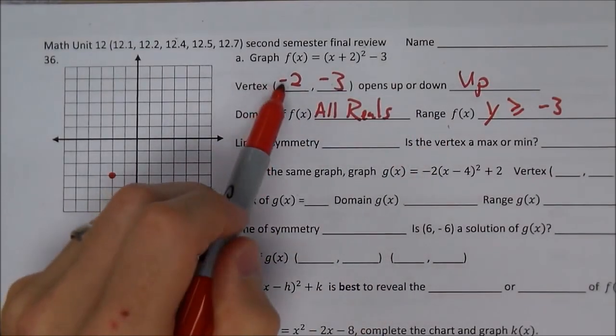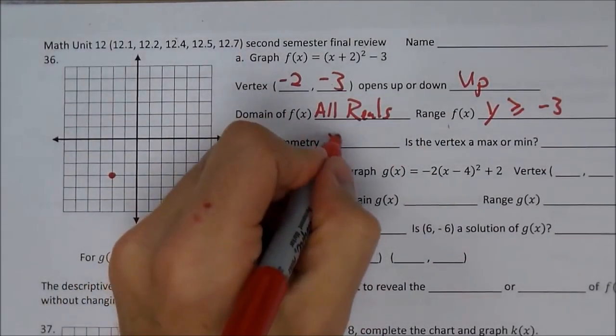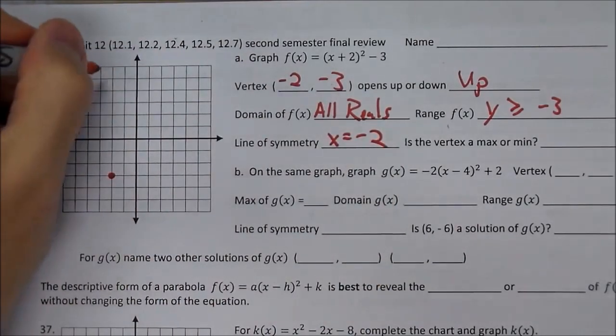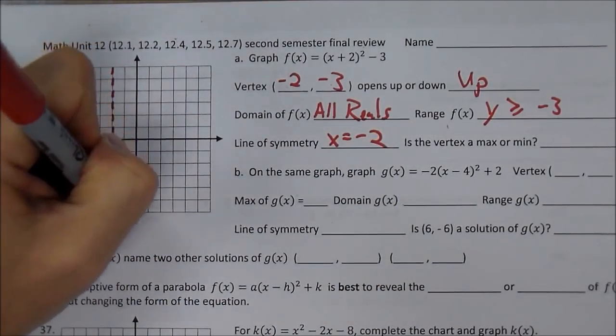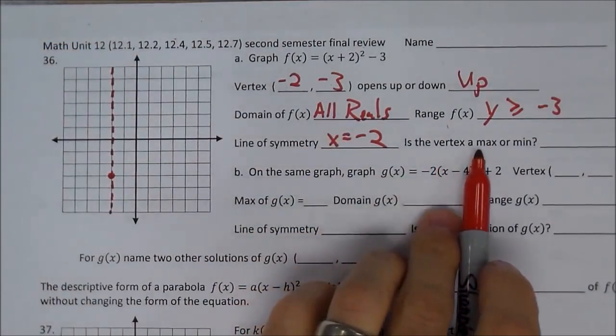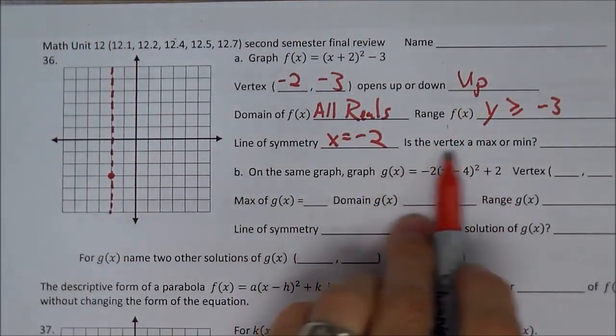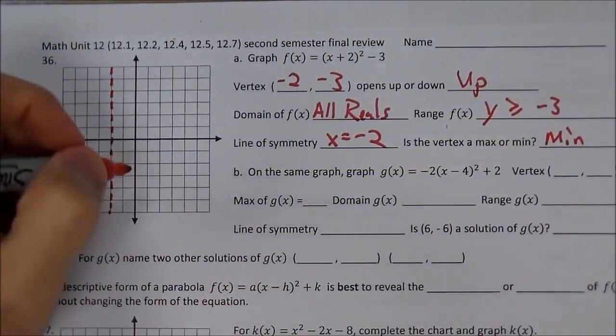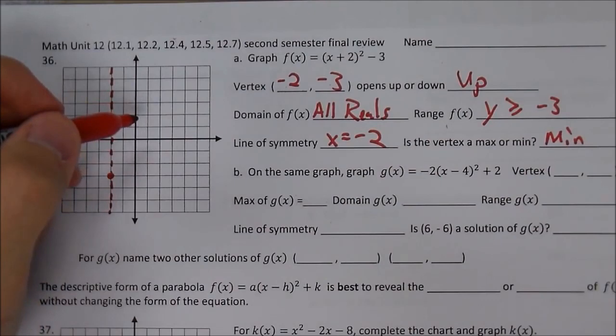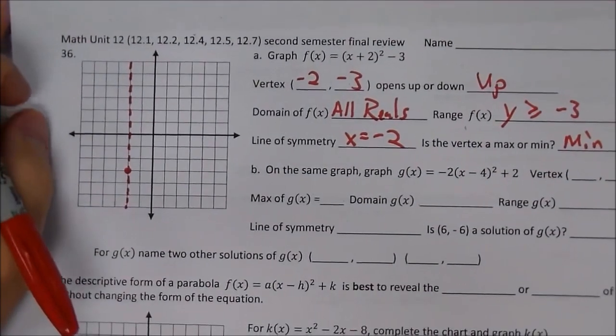The next one, the line of symmetry, is the x value in the vertex, which is negative 2. So if we draw this through here, that is your axis of symmetry. Now we said it did open up, so that means our vertex is a minimum. So now we can go through and graph this. Let's pick some points to plot.